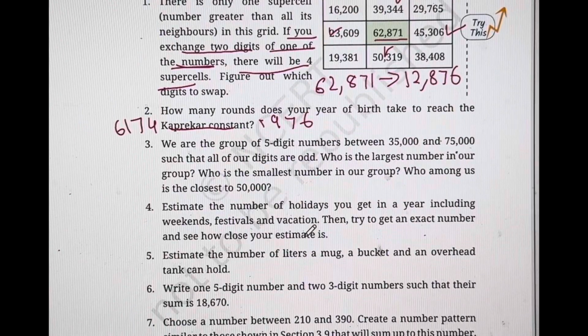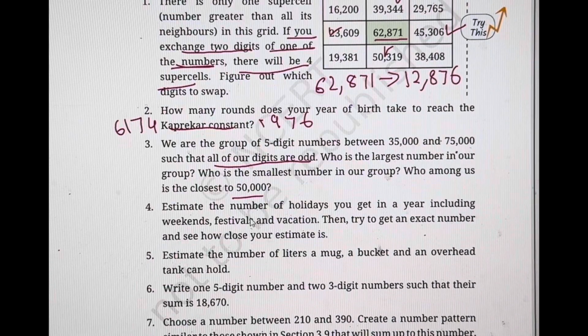Now question number 3: we are the group of 5-digit numbers between 35,000 and 75,000 such that all our digits are odd. Just note this point, all our digits are odd. Who is the largest in our group and who is the smallest in our group? And who among us is closest to 50,000? Three answers we need to give.